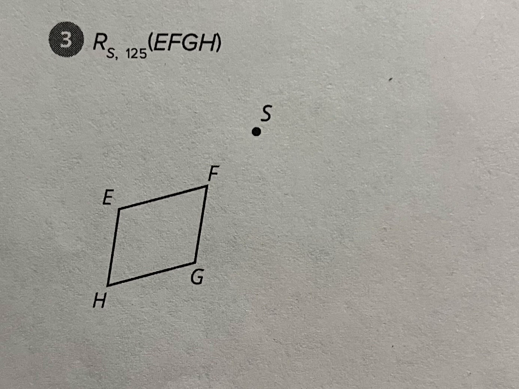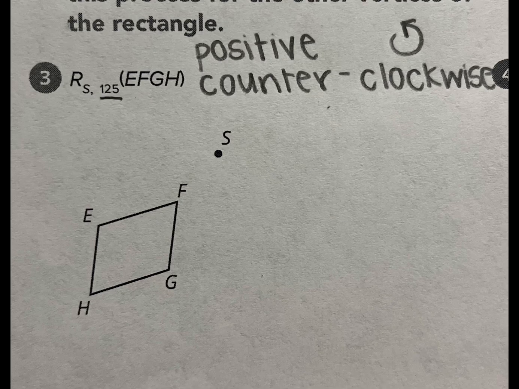So here's our first example. The first thing you really need to do is pay attention to the number. Our degree is 125 degrees. That is positive, so that means we are going to rotate our figure counterclockwise. Negative numbers would be clockwise. You have to really pay attention to negative versus positive here.